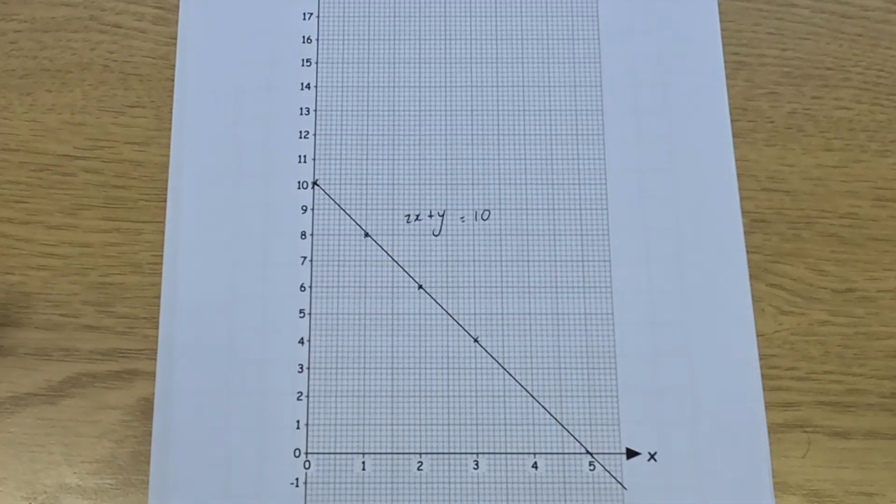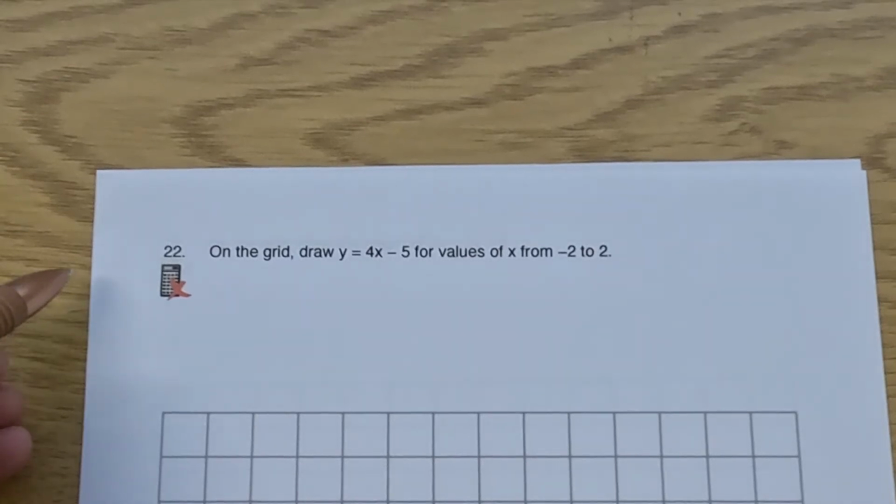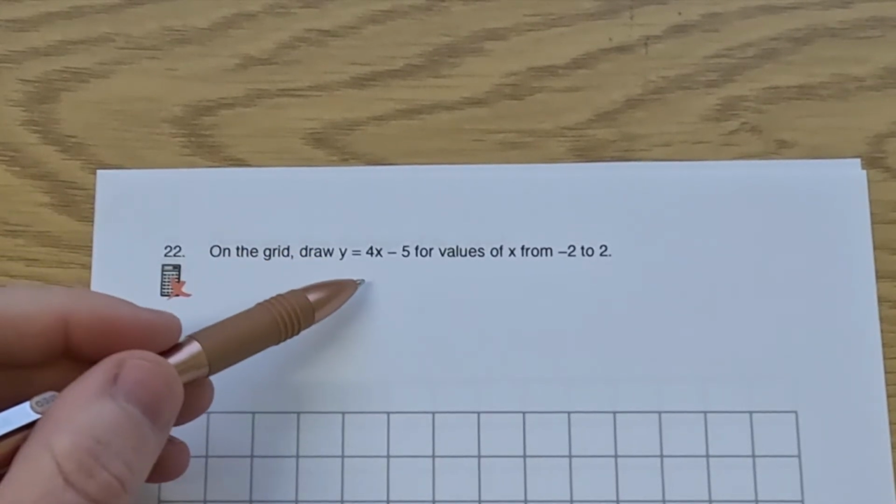Okay, let's look at our next question, question number 22. So question number 22 says, on the grid, draw the graph of y equals 4x minus 5 for values of x from negative 2 to 2. Now here, if you have a look at the grid, you'll notice it doesn't have an x or y axis drawn for us. So sometimes you have to draw those axes yourself.